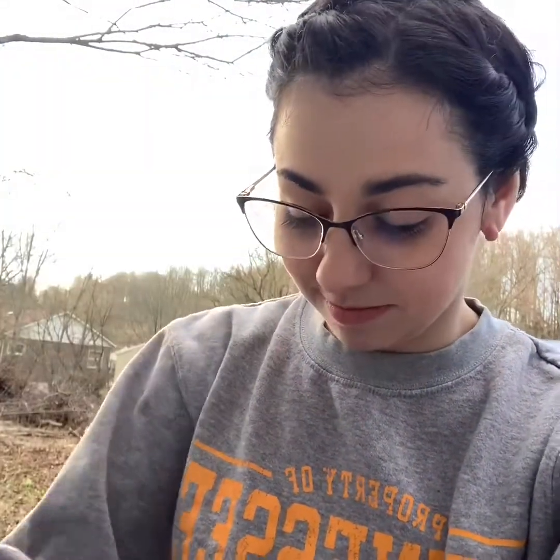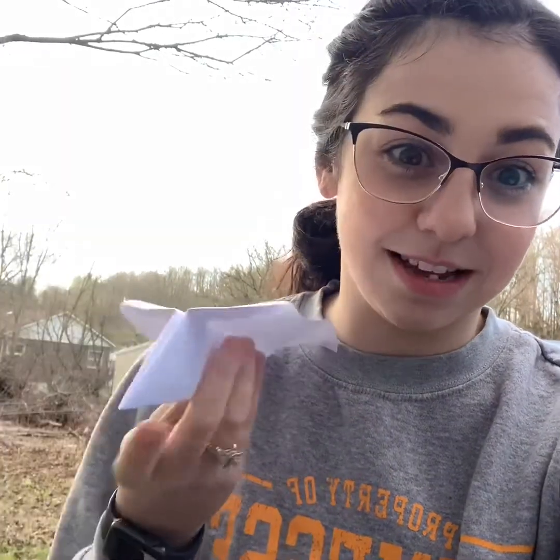So I made my airplanes and they're all the same size, same design, same everything. So now we're going to throw them, but we also want to make sure that we're throwing them with the same force, because if you throw one harder, it's obviously going to fly farther. So we'll try our best to throw them the same.